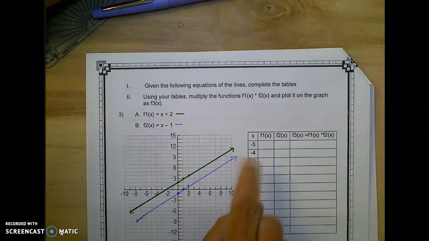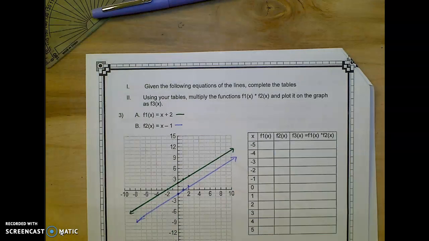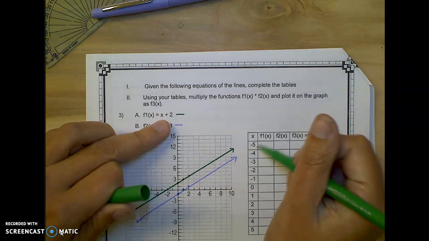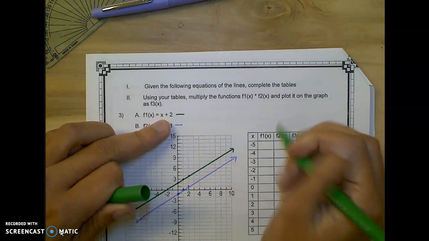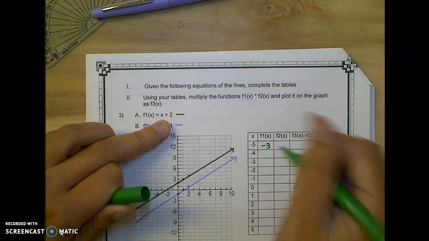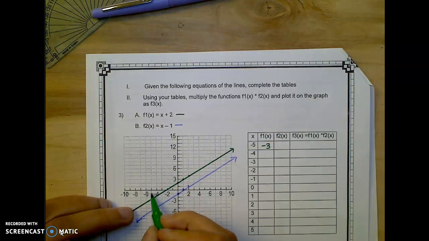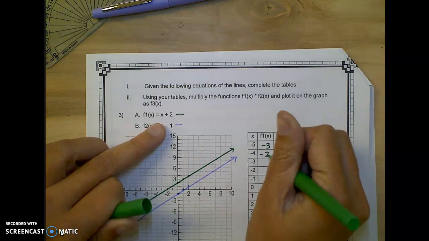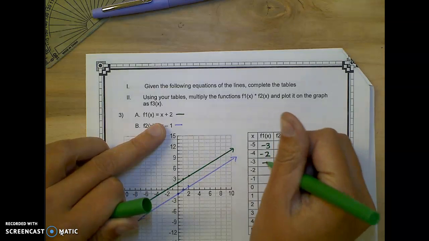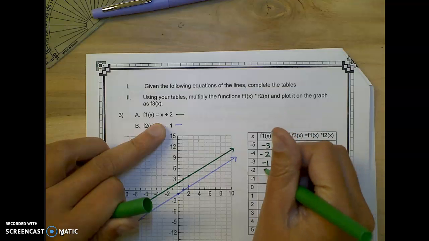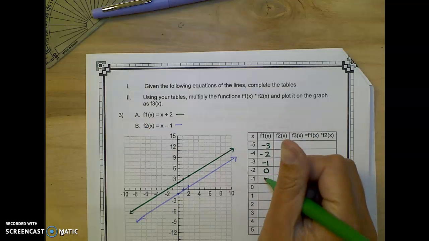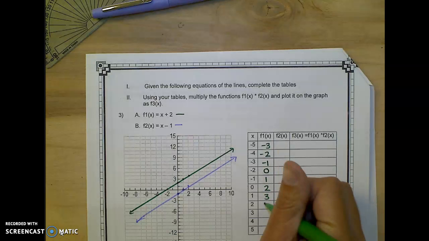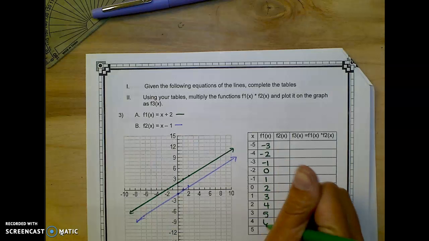Off to the side, we can find these different values by either plugging them in or looking at my graph. Like if I take negative 5 and put it into my first function, I end up with negative 3 overall. But also if I look at the graph at negative 5, I'm supposed to be at negative 3. I would have drawn a better line. So negative 2, negative 1, and then I start to notice a pattern that I'm just going up by 1 every time. So 2, 7.